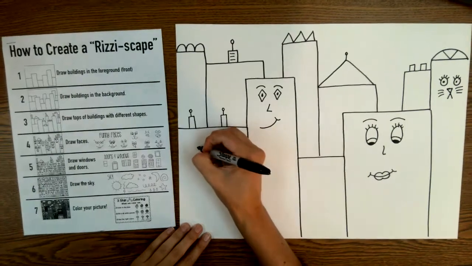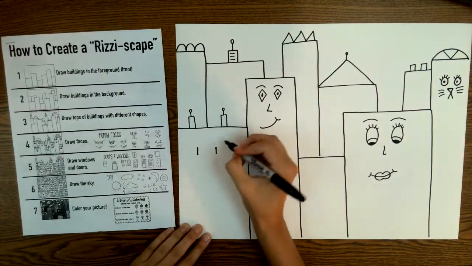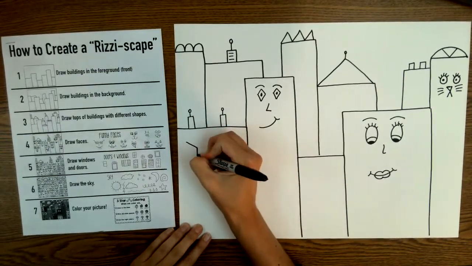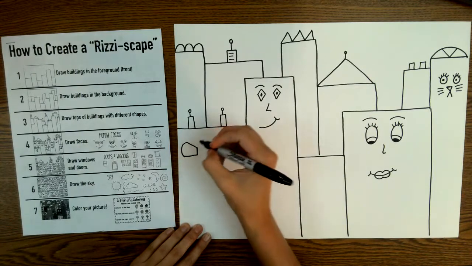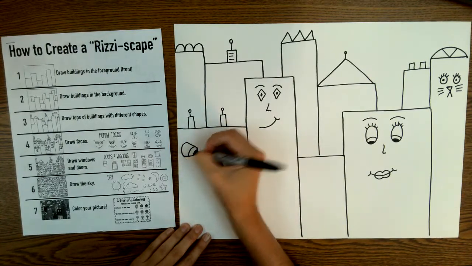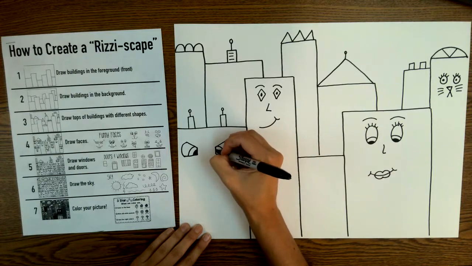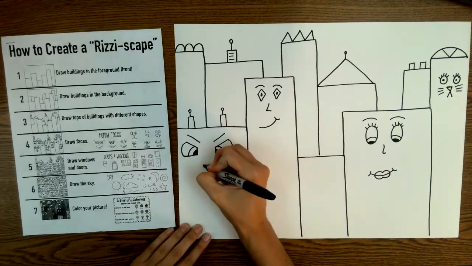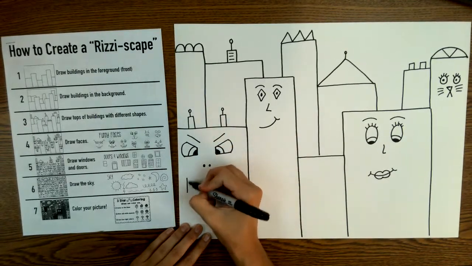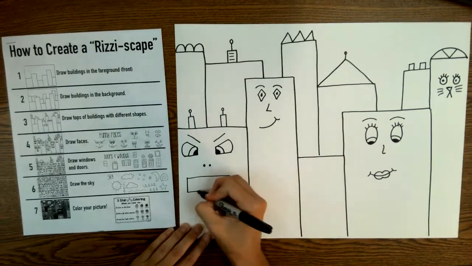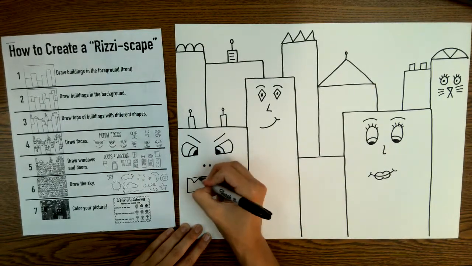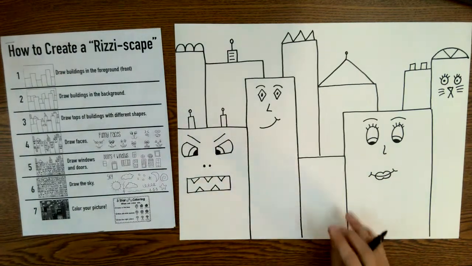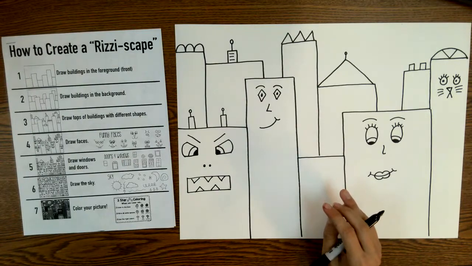Maybe over here I'll give this one kind of an angry face. Okay, so I'm going to keep going around to all of my buildings and adding faces on them.